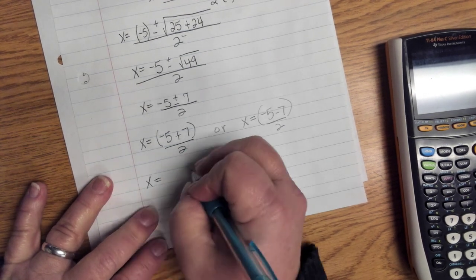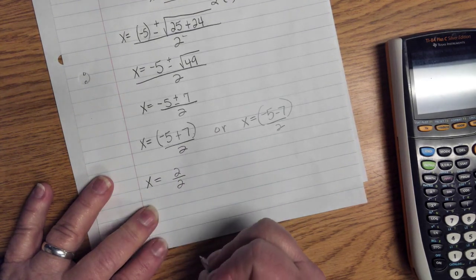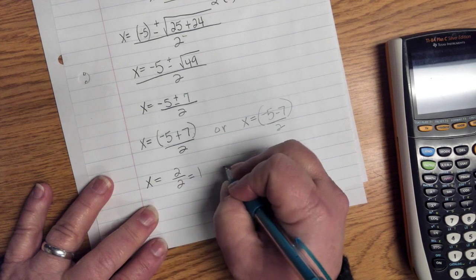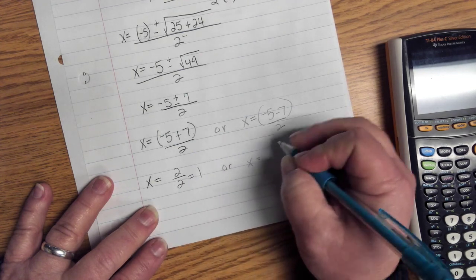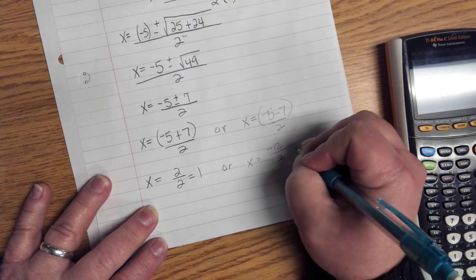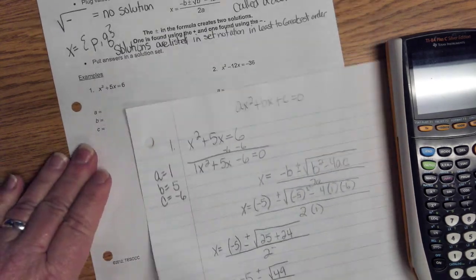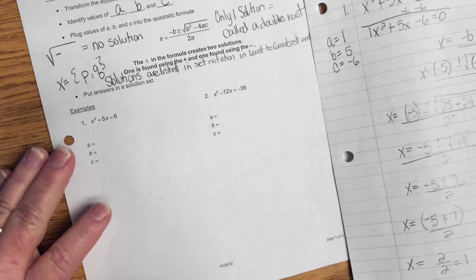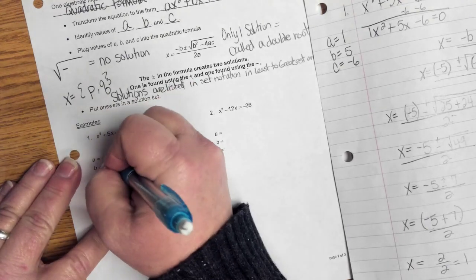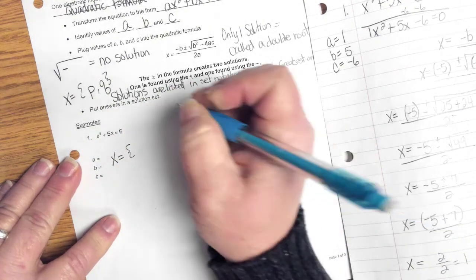So x is equal to negative 5 and 7 is 2 over 2, right? Which is 1. Or x is equal to negative 5 and negative 7, which is negative 12 over 2, which is negative 6. So how would I write my answer? I would come over here and I would say, okay, well, x is equal to, what's the smallest number?